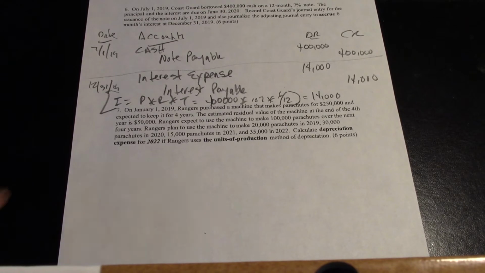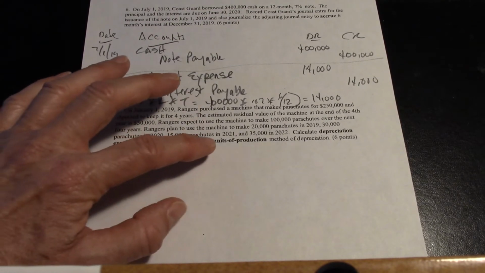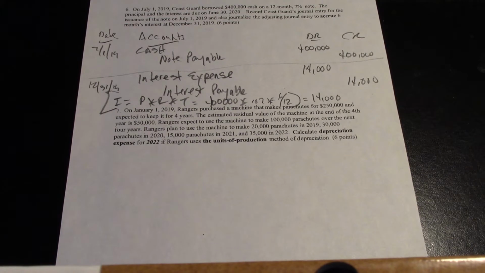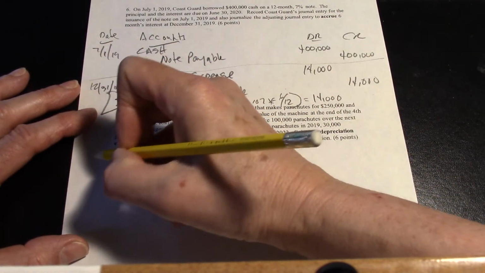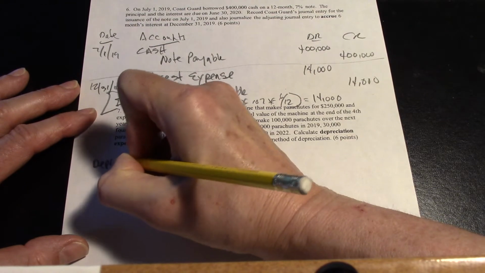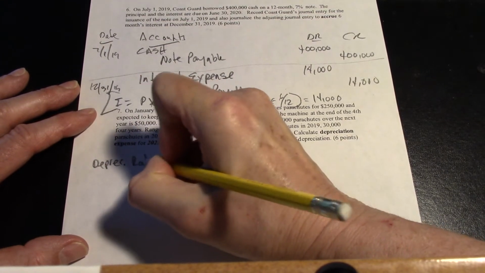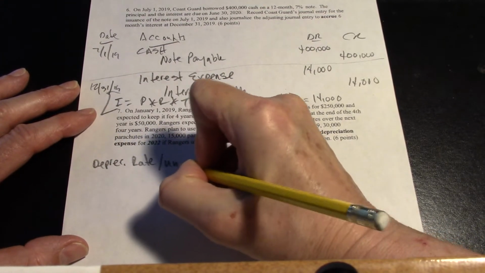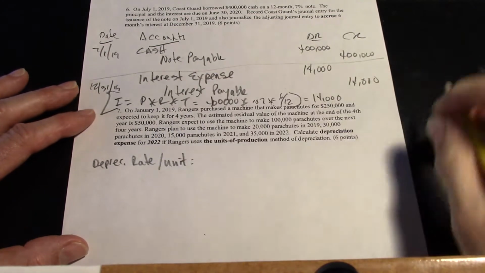Calculate depreciation for 2022 if they use units of production method. Alright, so the thing about units of production method is you first, before you do anything, you calculate the depreciation per unit. Right? You get your rate. Your depreciation rate per unit. And how do you do that?